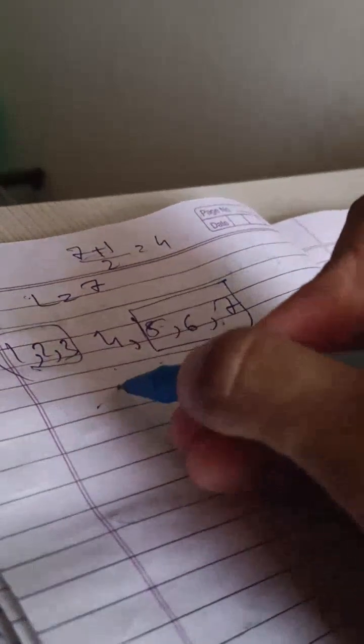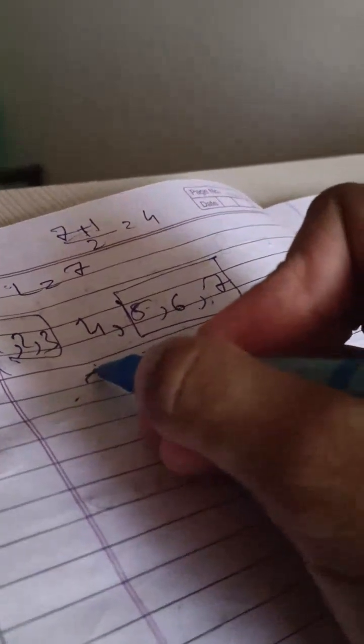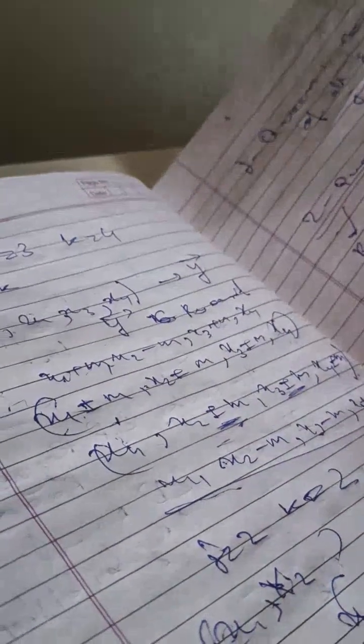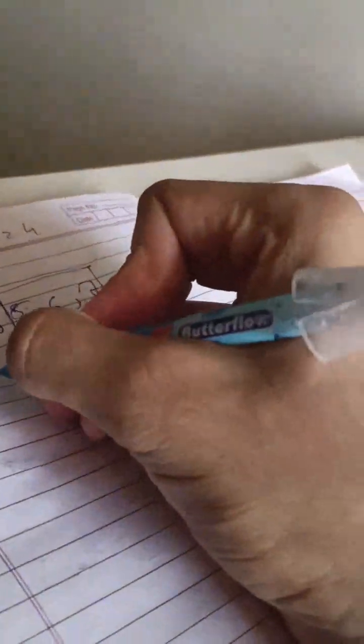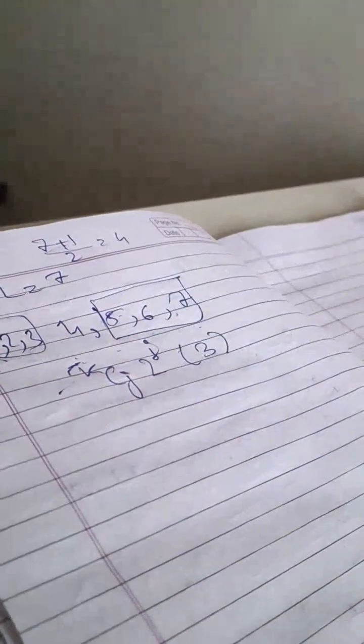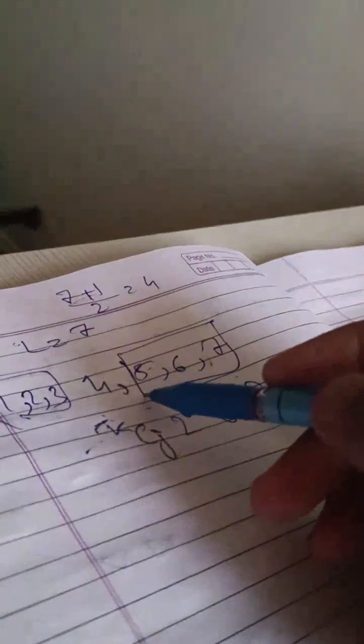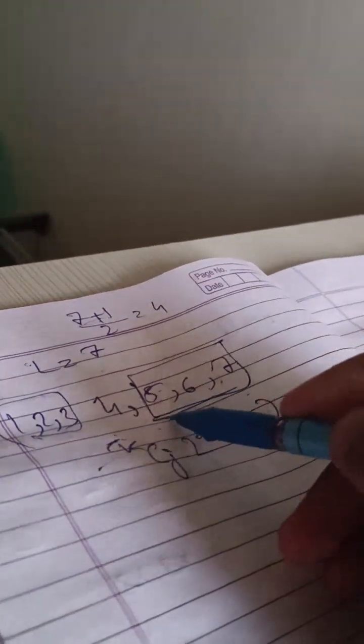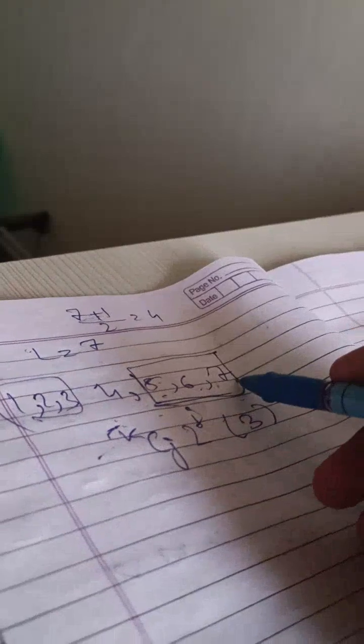So for L equal to 7, I have kCj times 2 to the power j times 3, because the magnitude can be 1, 2, or 3.